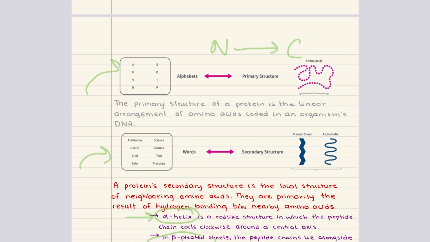First is the alpha helix. This is a right-handed coil where the peptide backbone spirals around itself. Hydrogen bonds form between the carbonyl oxygen of one amino acid and the amide hydrogen a few residues ahead. And this gives the helix a stable and compact shape.